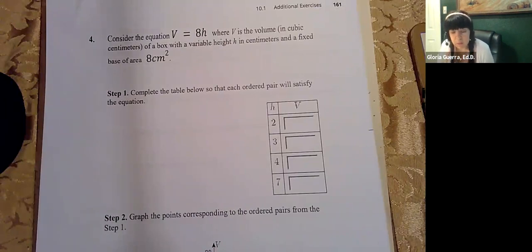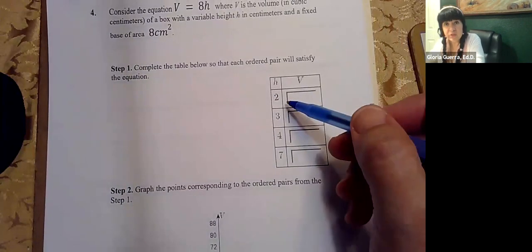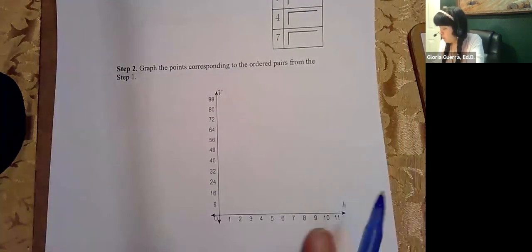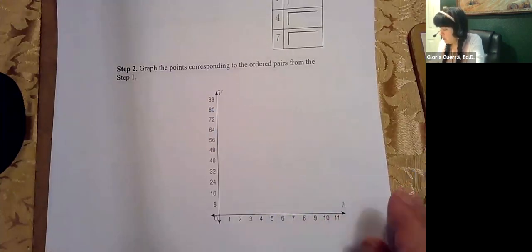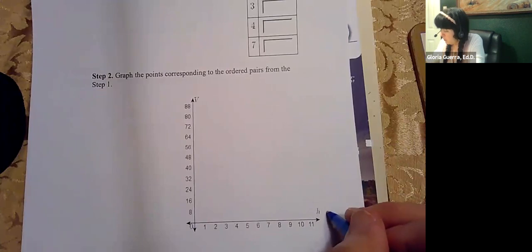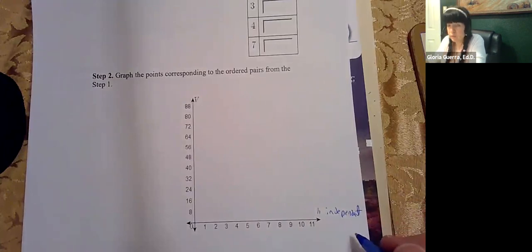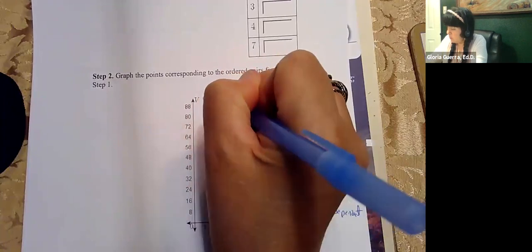So complete this table. Here they gave you all the h's this time, and they want you to find the V's. And if you look at your table, it talks about independent and dependent variables. So h is the independent variable, whereas V is the dependent variable.